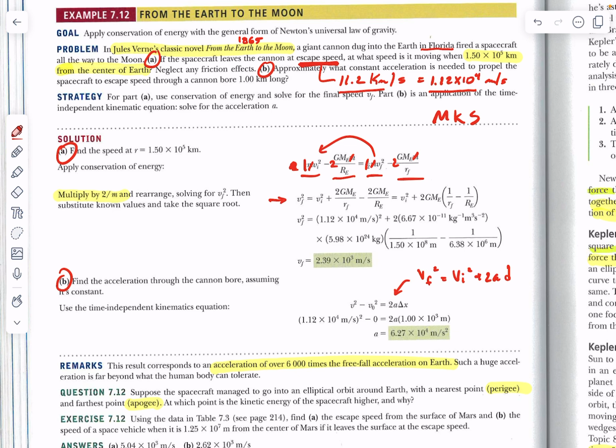And if we solve this equation for the final velocity, and we plug in the escape speed in meters per second, not kilometers per second, and here's my universal gravitational constant. Remember, that's a capital G, not to be confused with gravity, which is a lowercase g. We find out that this final velocity at this altitude of 1.5 times 10 to the fifth kilometers is 2.39 times 10 to the third meters per second.